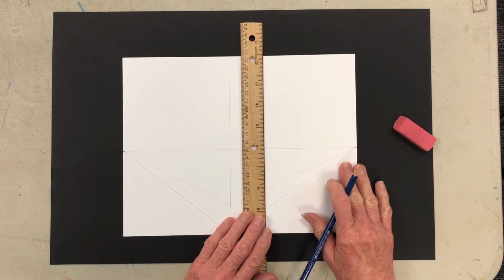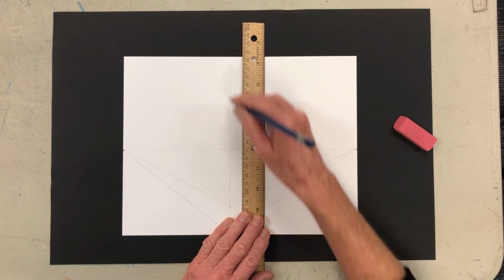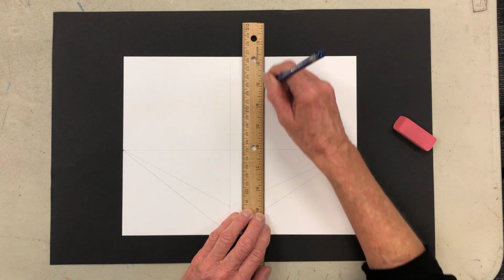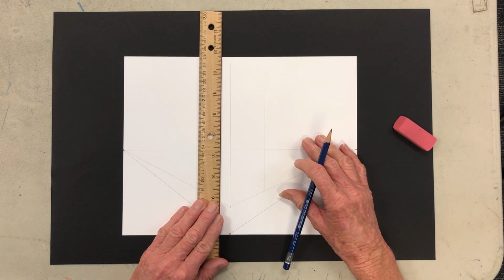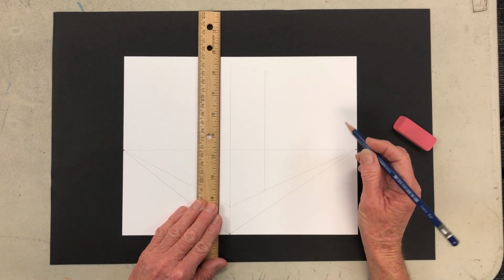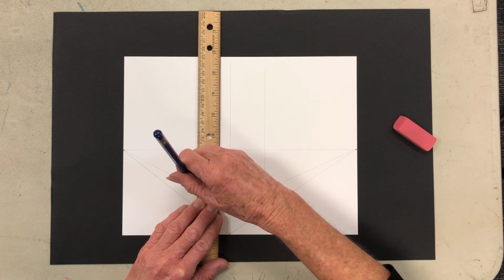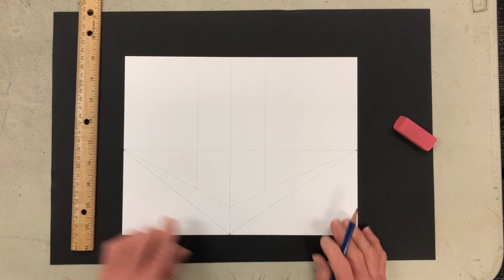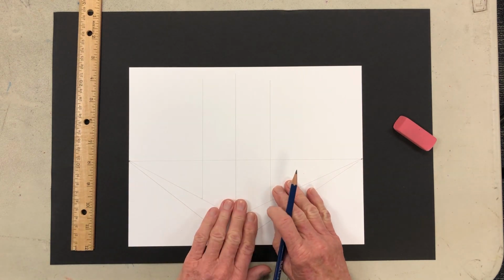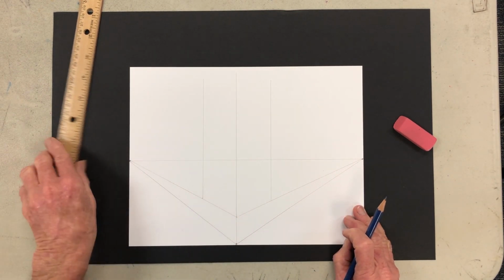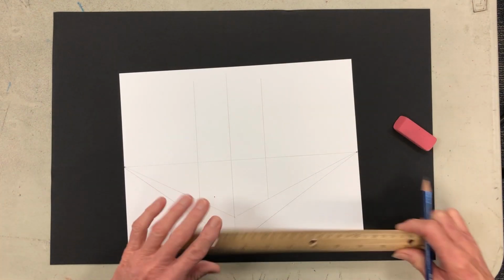And I'm going to line my paper up, and I'm going to look at the line that I made there. And I'm just going to try to make it be as straight as possible in line with the edge of the paper or the line that I just drew. So here's my first building. This is the right side, this is the left side. Now, same thing on the bottom.